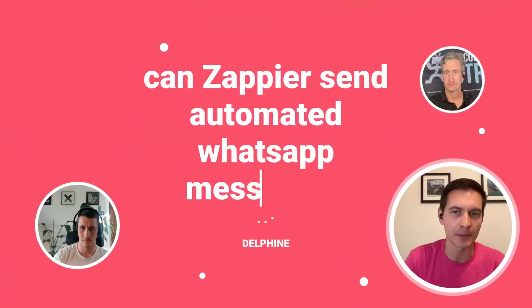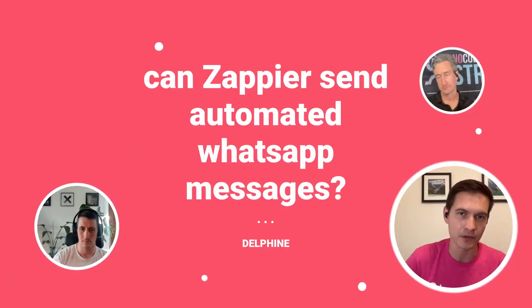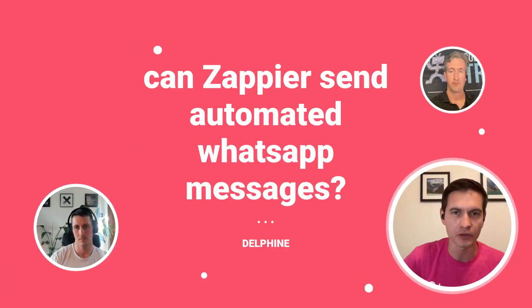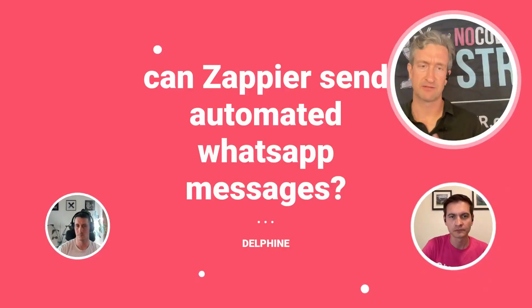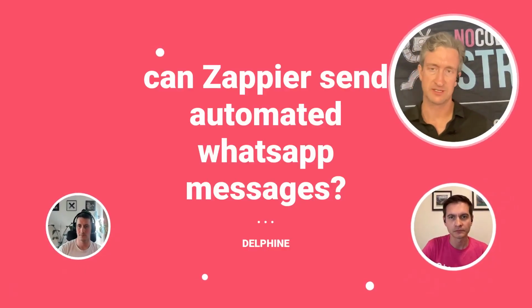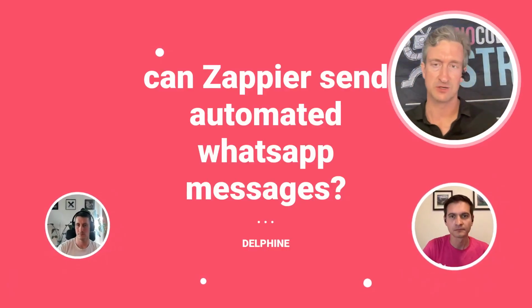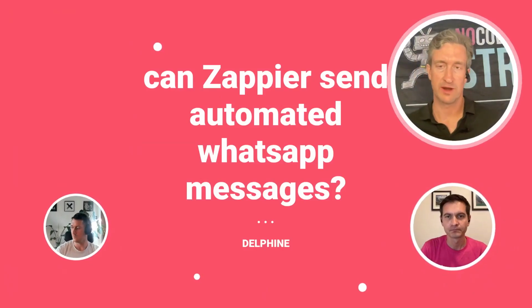So I think we alluded to this at one point, but one question was, can we use Zapier to send WhatsApp messages? Sean, do you want to briefly touch on that? Yeah, for sure. Just like I was able to send the OpenPhone messages, you can also use WhatsApp. So if you're international, that would obviously be your way to do it.